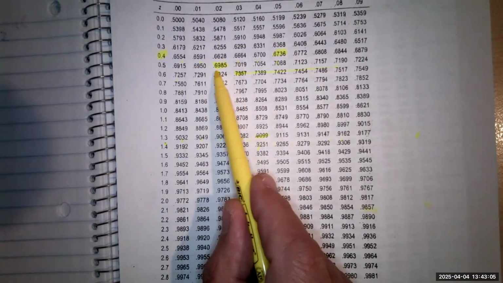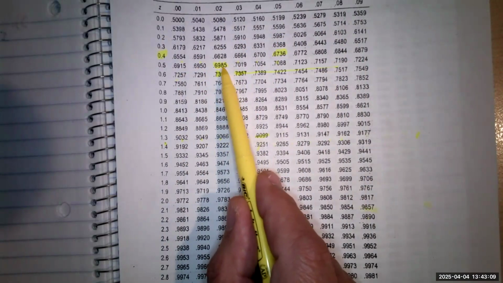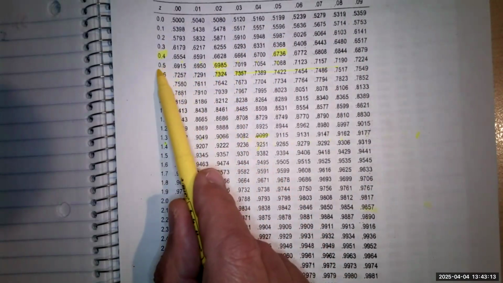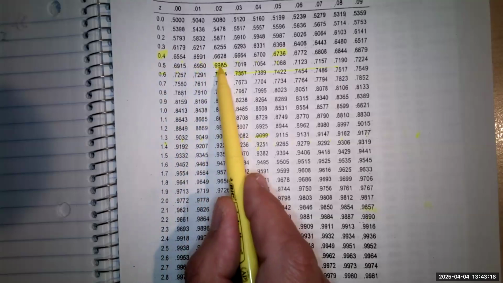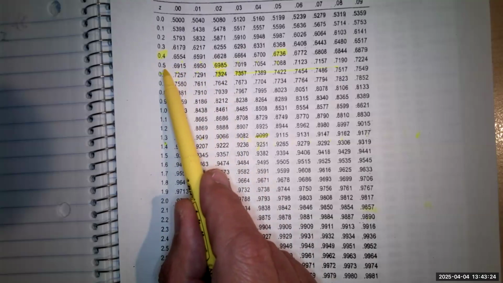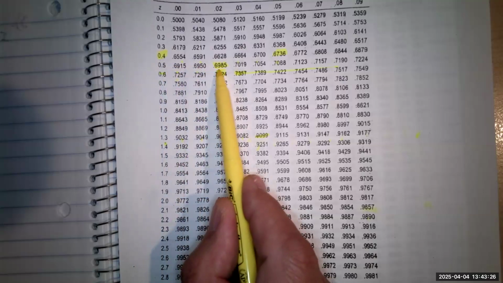If you pick 0.6985, that gives you 70%. So 70% would correspond to a z number of about 0.52.